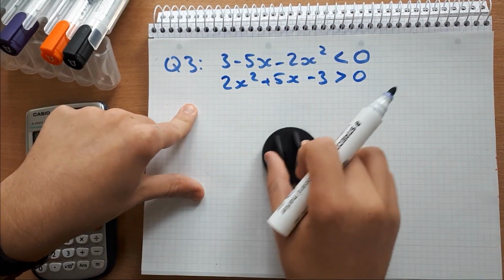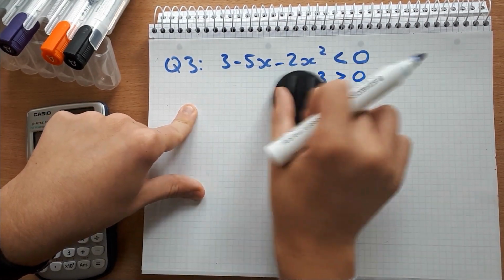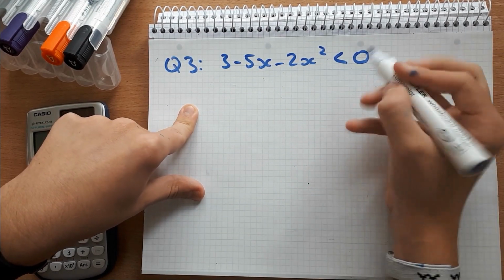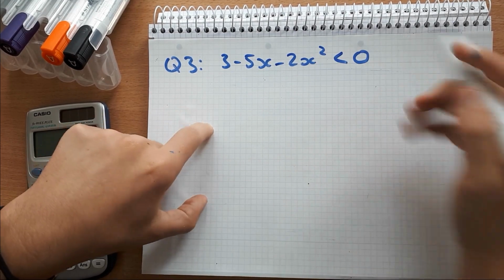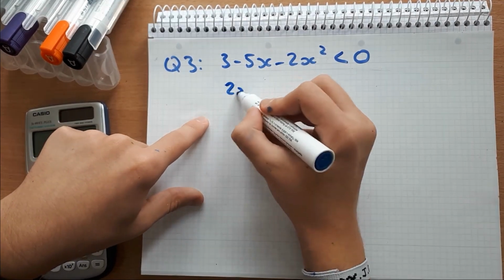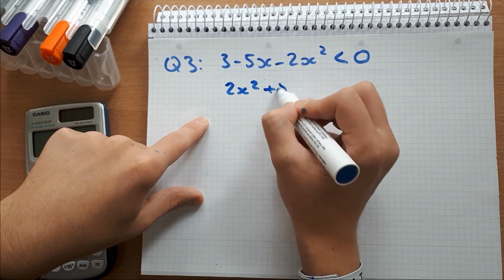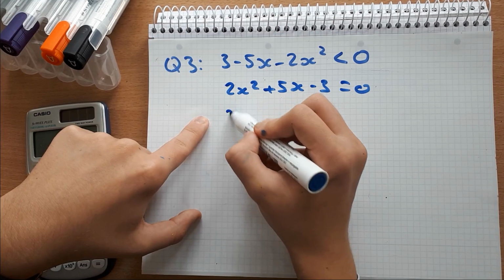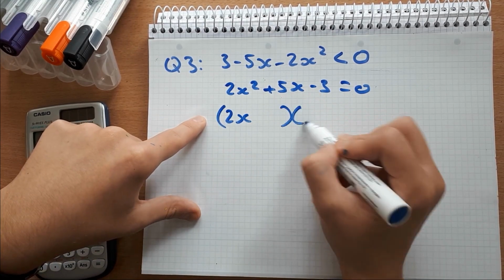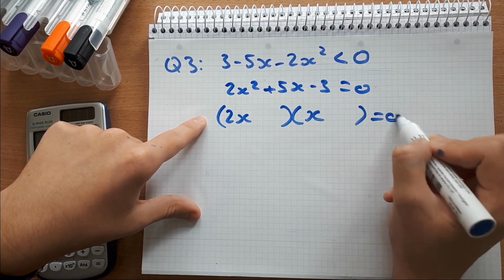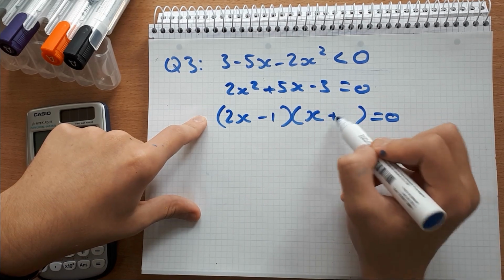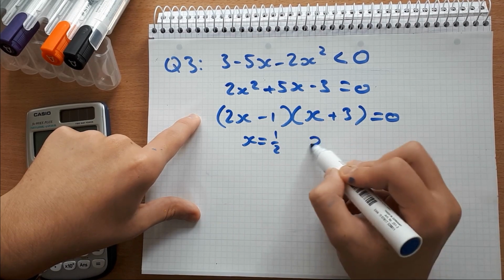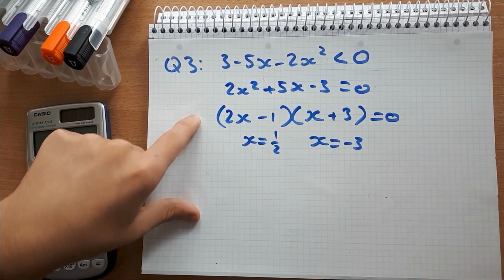That is possible, that's the dividing through by minus 1. If you divide or multiply through by minus 1, you have to flip the sign here. But we're not going to do that, we're putting it equal to 0, so 2x squared plus 5x minus 3 equals 0. Solve that and you get 2x minus 1, x plus 3, equals 0, so x equals half, and x equals minus 3. Those are your two values.